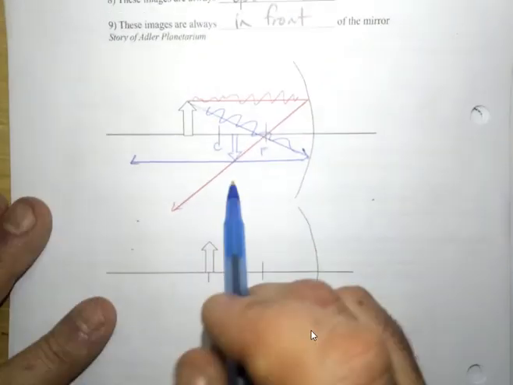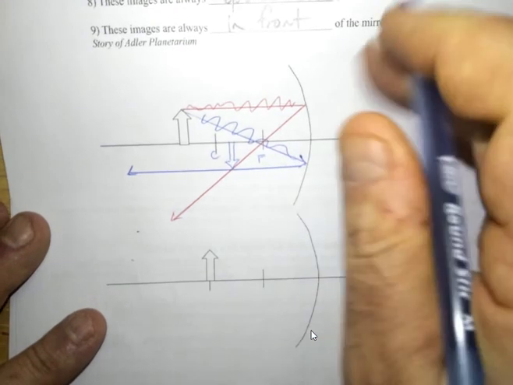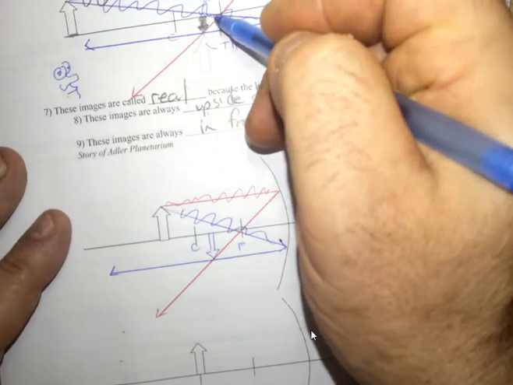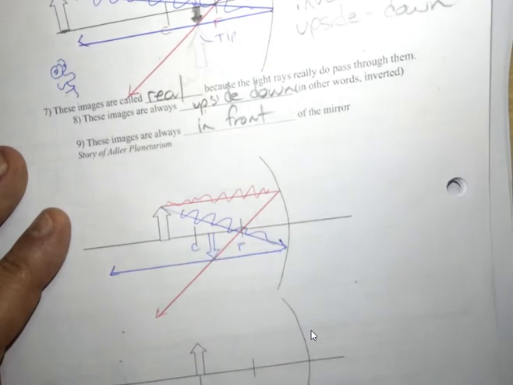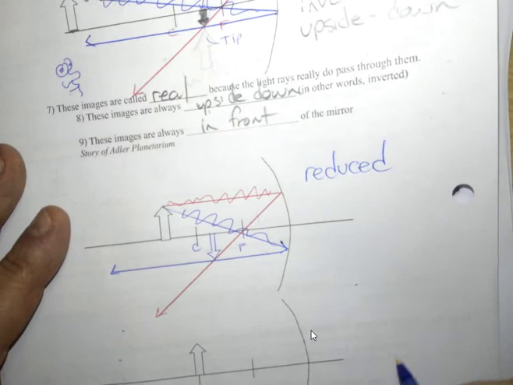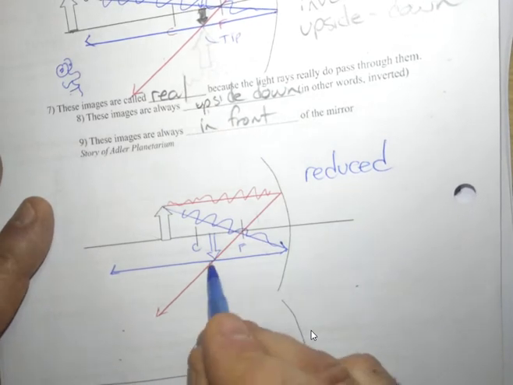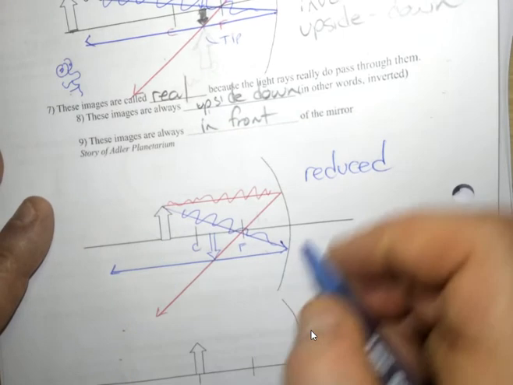Okay, so this, we have the image is a little bit bigger than before, but it's still smaller than the object. So we still call this reduced. Smaller, shrunk. It is still pointing down while the object is pointing up, so it is still inverted.